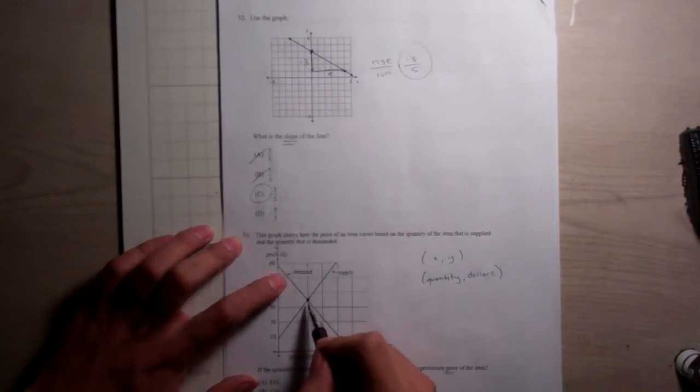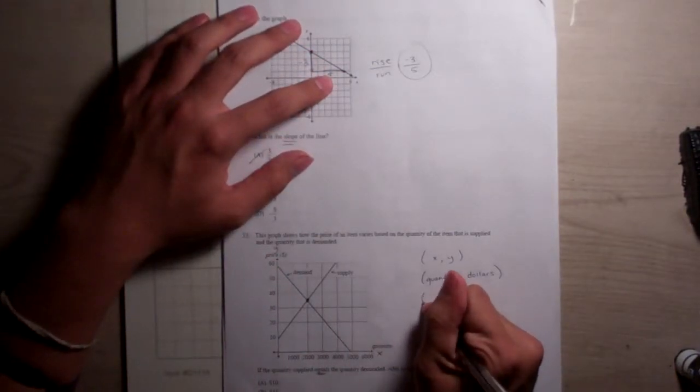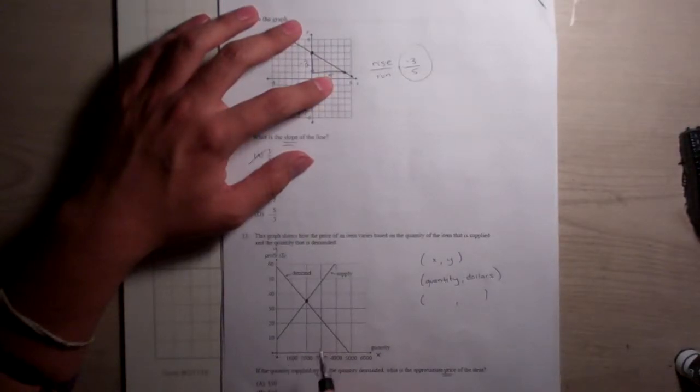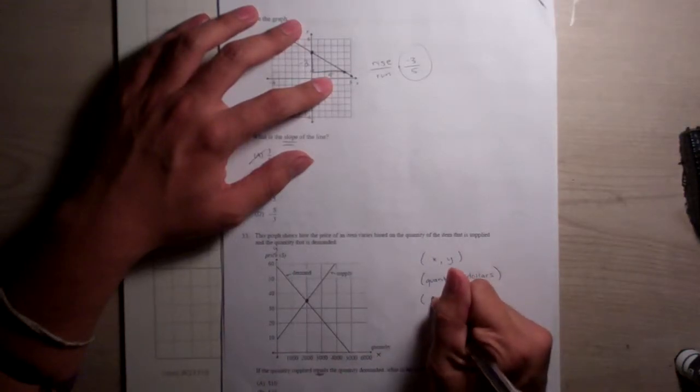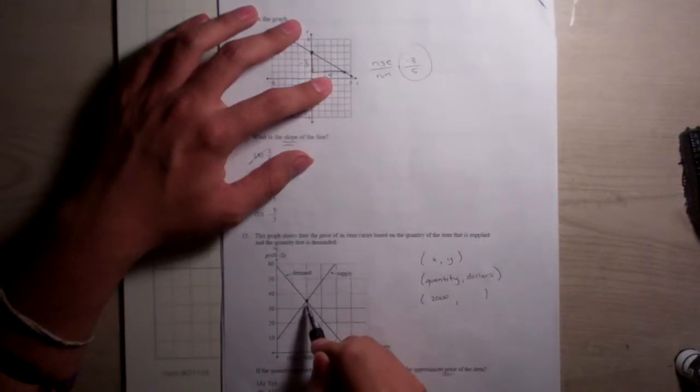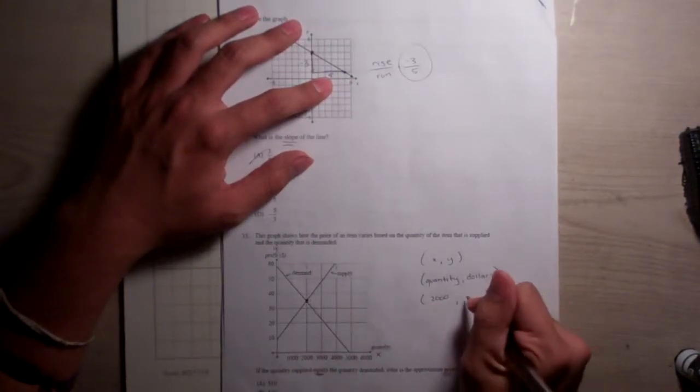Now, it asks us, what is the price? Let's put the coordinate of that. How much are we moving to the right? Remember for x, always move left and right. Looks like we're going to go 2,000. And how much are we going up? Well, it's in between 30 and 40, so it looks like it's going to be 35.